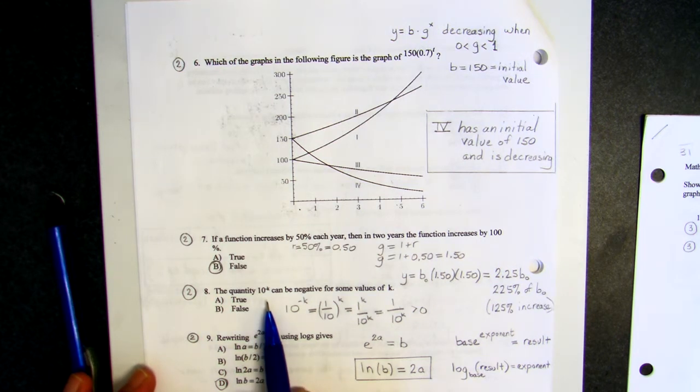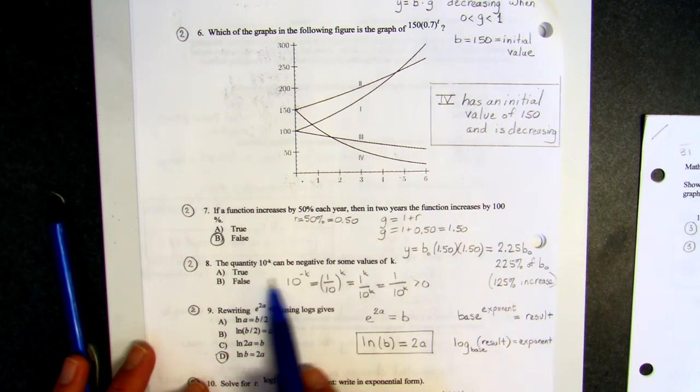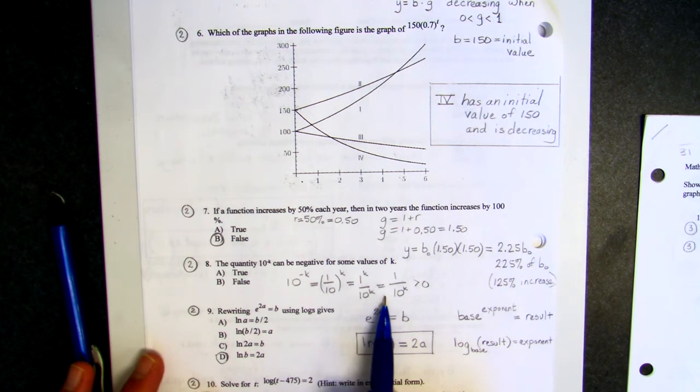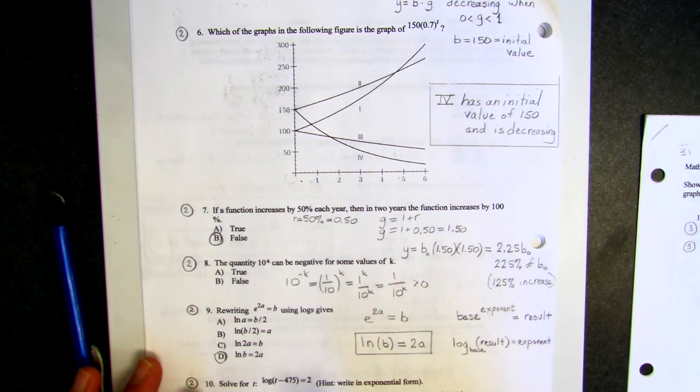Having 10 to the negative k, I think we talked about that in class before the tests that day. And so that's just 1 over 10 to the k power. So it's still going to be greater than 0. And that's one of the reasons you can't have logs of negative numbers, because you never have the result being negative.